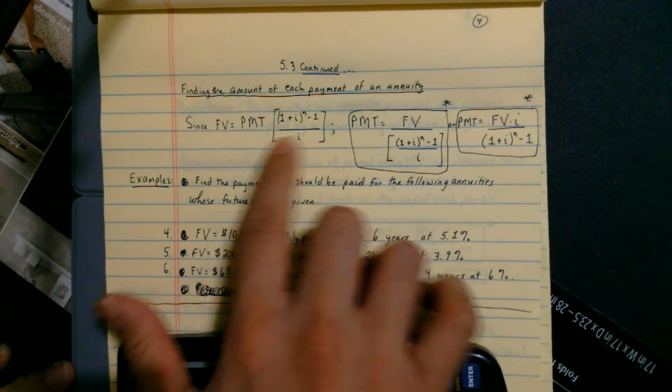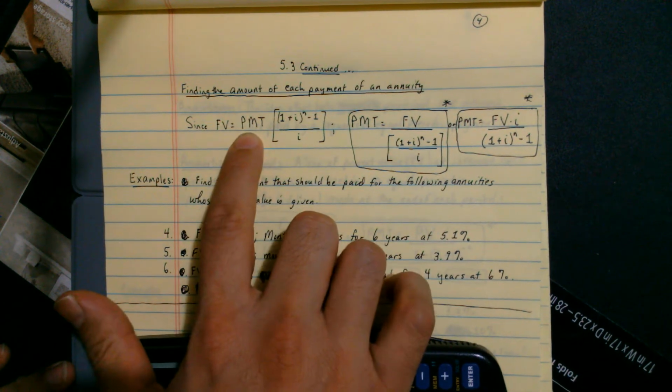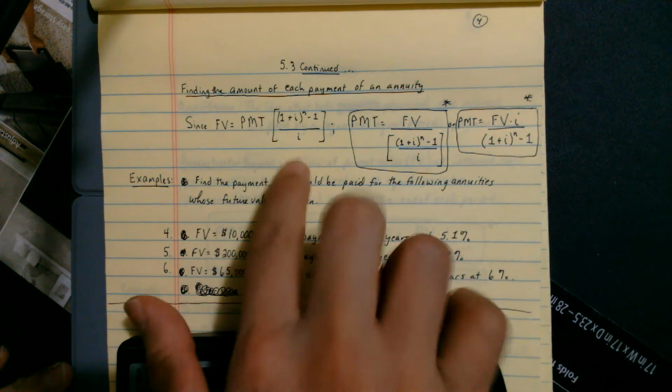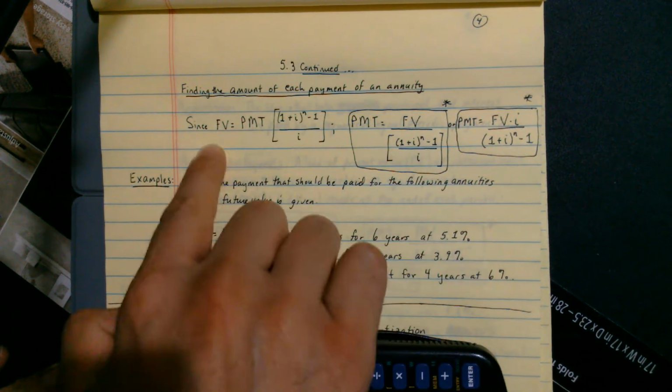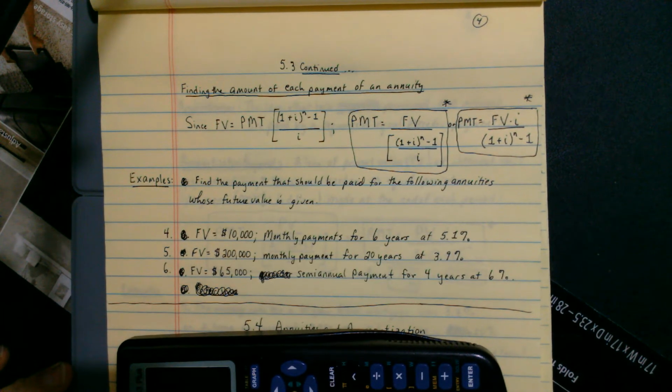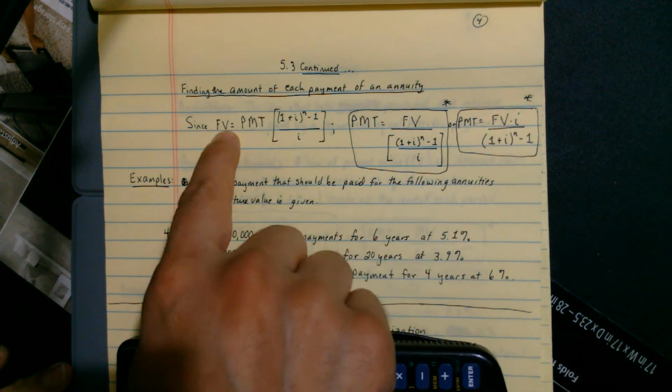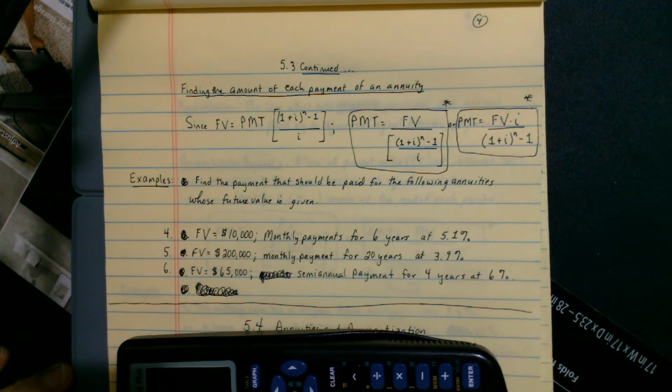Now, if you're going in reverse, this is the formula to find the future value. But if you're trying to solve for the payments, you just divide both sides by the whole bracket thing. Okay? So if you divide by the whole bracket, the payment is by itself, and you get future value over the bracket stuff from the previous one. So that's all we're doing. We're going to do the reverse problem.